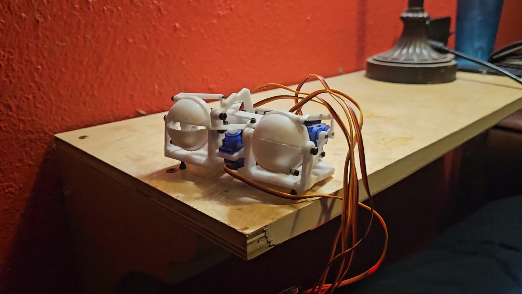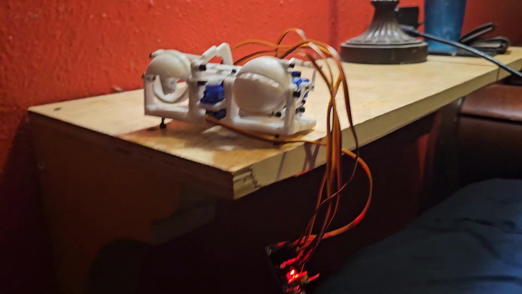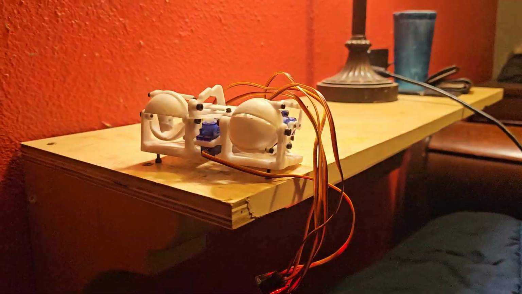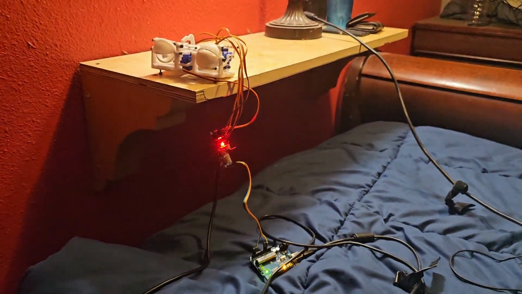So this is working, the servos are working, the Arduino is working. So everything's working how we need it to. So this is the basics of our setup. So now we can get into the actual coding and getting this to do what we need it to do.